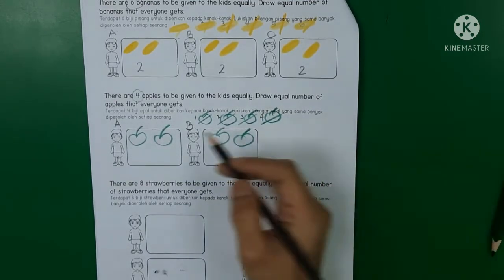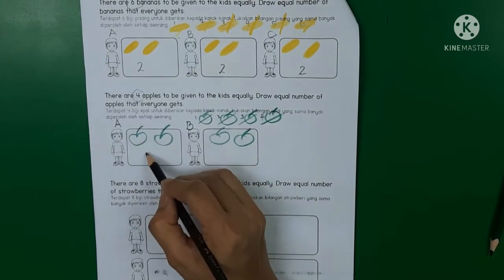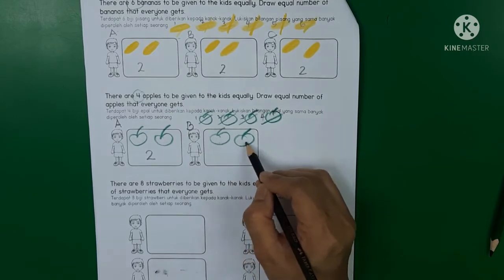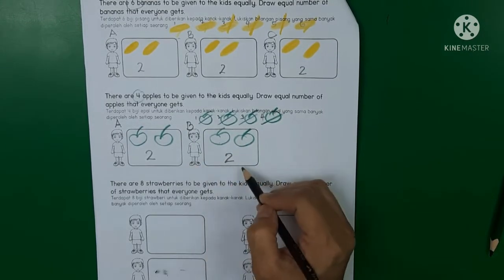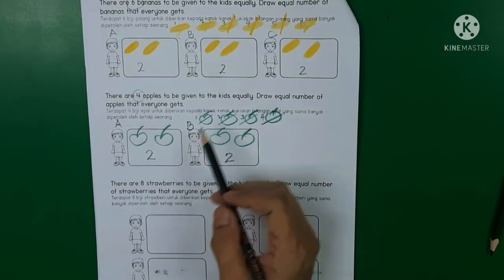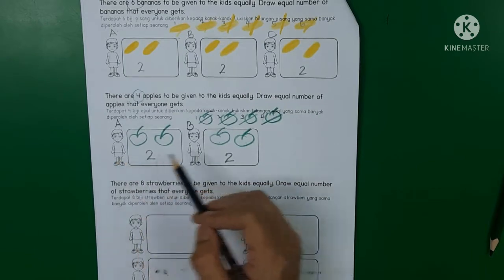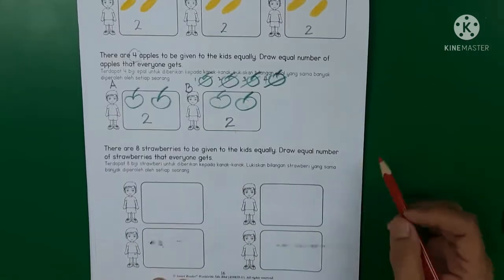Now let's count how many apples each student gets. 1, 2. A gets 2 apples. What about student B? 1, 2. Student B also gets 2 apples. So we have given 4 apples equally to 2 students. Each will get 2 apples.